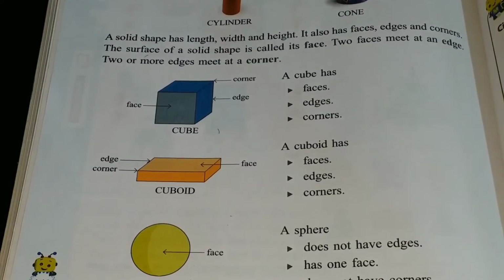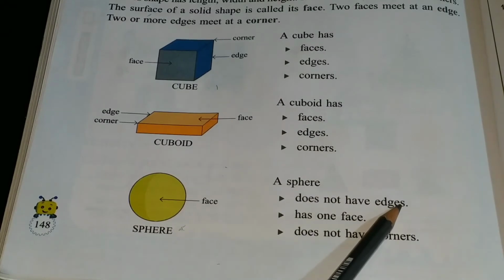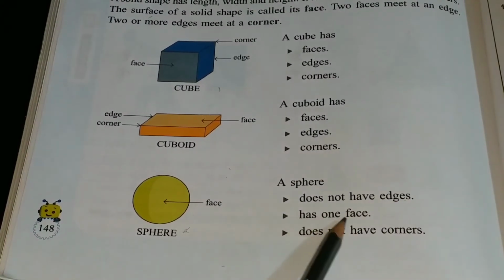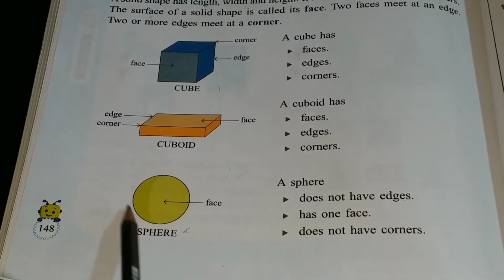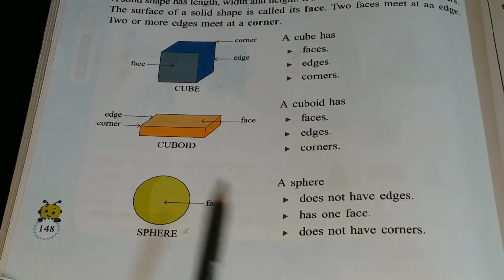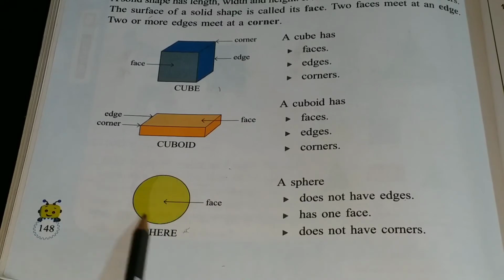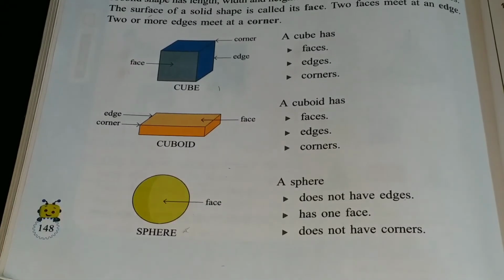Now, children, a sphere. A sphere does not have edges. It has one face. Can you see edges over here? There are no edges in a sphere. It has one face. This face, okay? It has one face and it does not have corners. It does not have any corner, children.